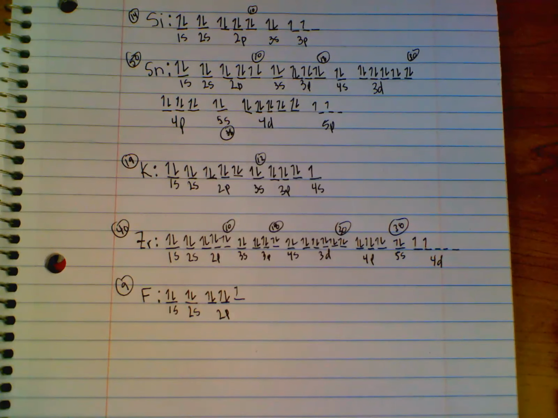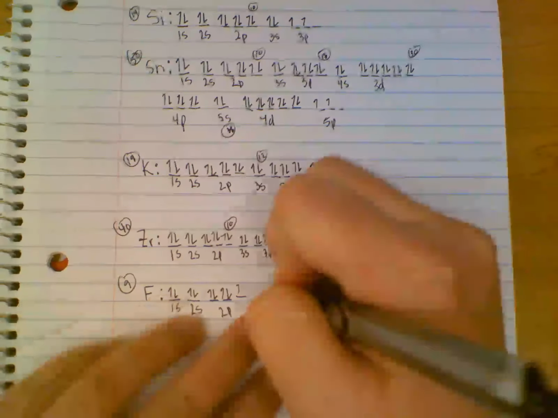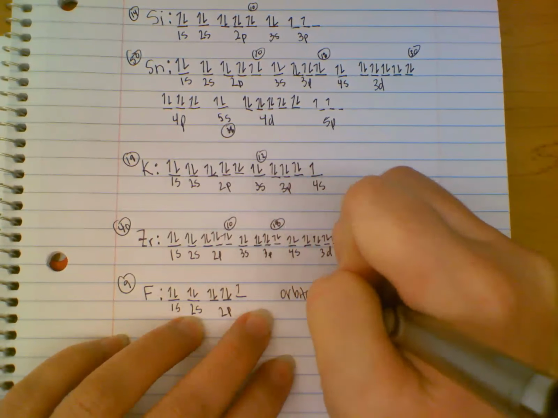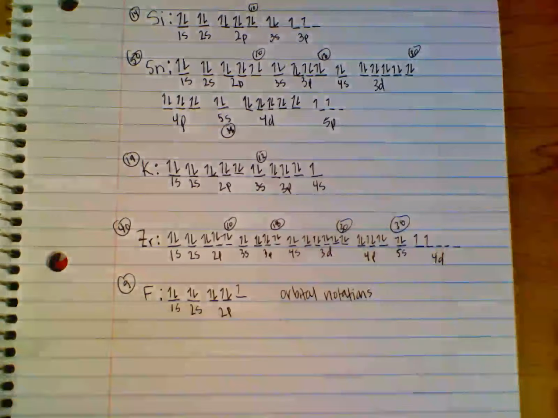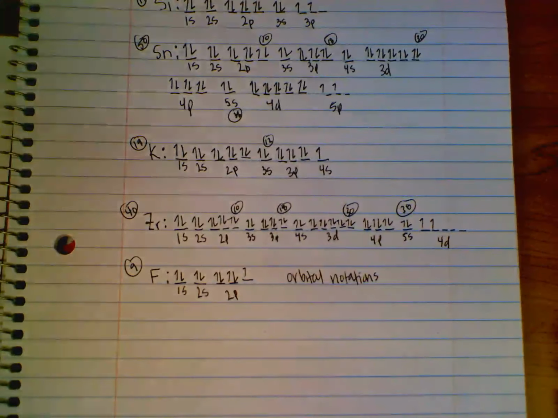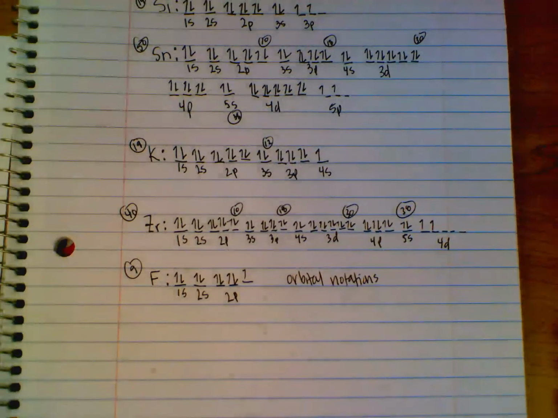Now, how we've been doing these electron configurations so far, these are called orbital notations. This is one of three different ways of writing electron configurations. This is the most cumbersome, but it tells you the most about the orbitals that you have. But there is a shorter way of writing them that doesn't give you as much information, but is much faster at writing and is easier to type out on Canvas.